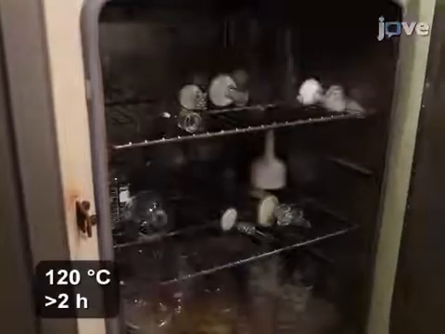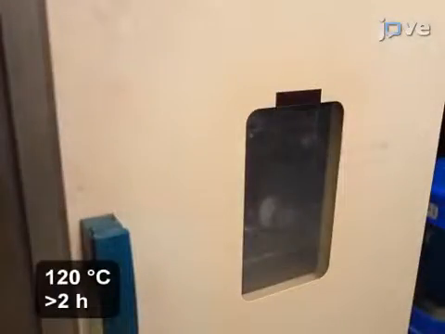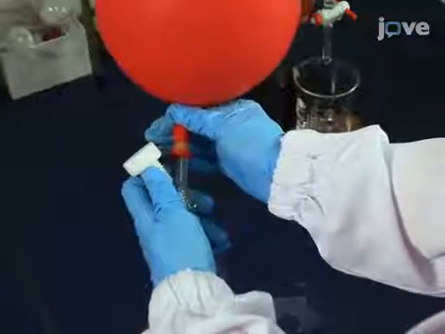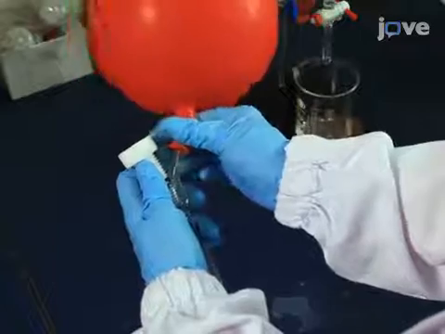Prior to starting this procedure, dry an 8 ml screw cap reaction vial with a compatible magnetic stir bar in an oven at 120 degrees Celsius for over 2 hours. After removing the vial from the oven, cool it to room temperature with inert gas before use.